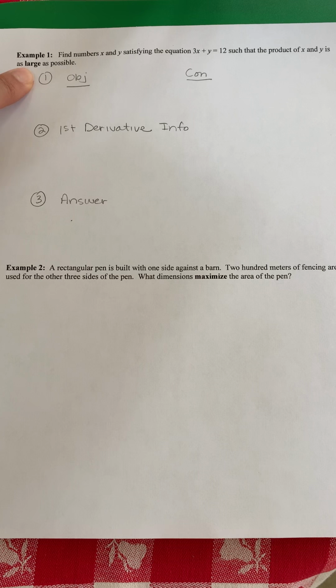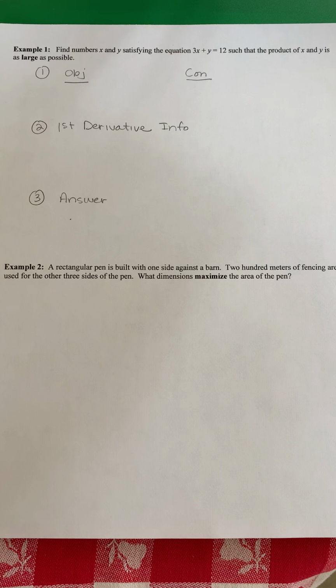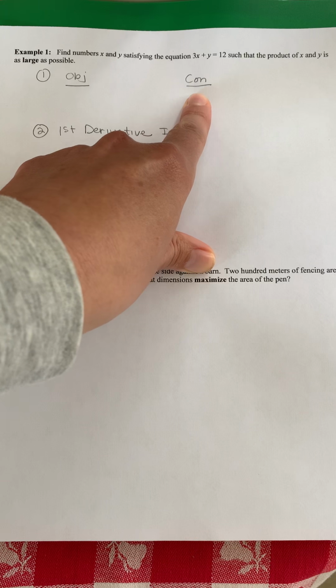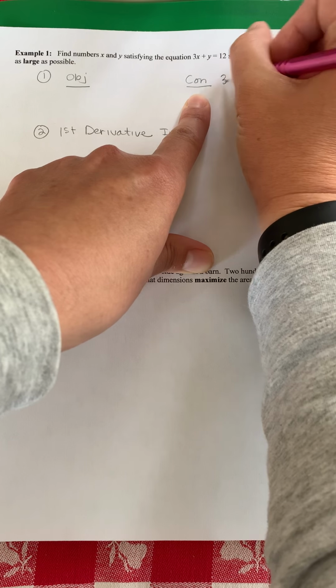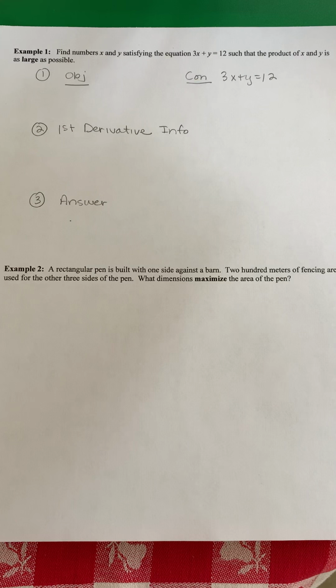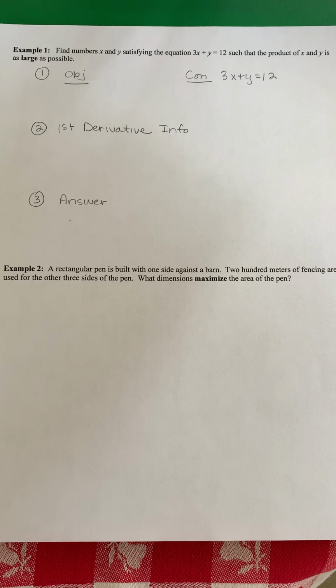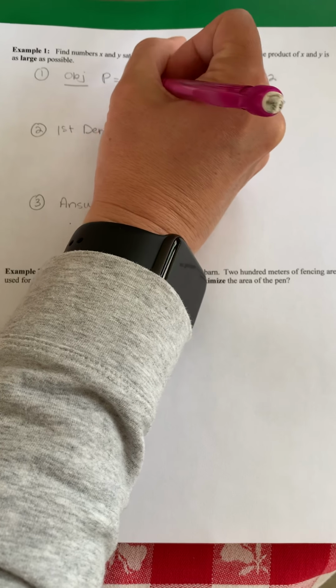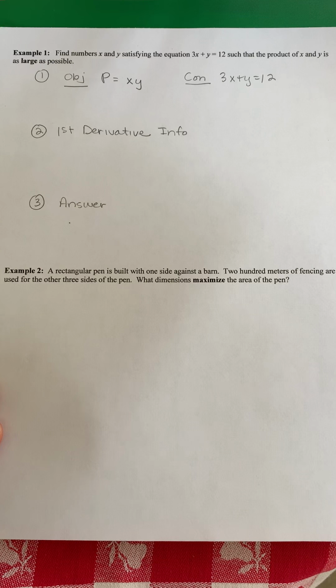So for step 1, you want to think about your objective equation as kind of your goal. So for this problem, we want to find two numbers, x and y, satisfying this equation. That's actually our constraint because we're restricted by that. So I'll write that down there. Okay, and our goal is that the product of x and y is as large as possible. So I'm going to use a capital P for product, and then of course that means multiply x and y.